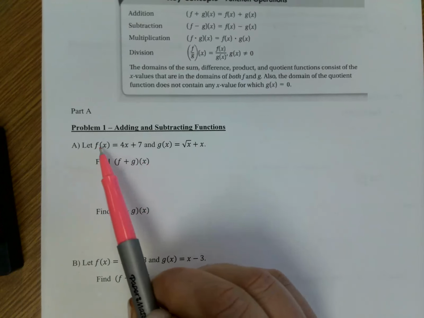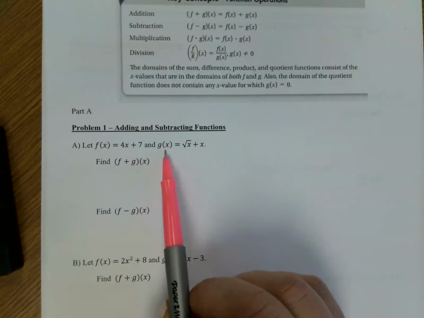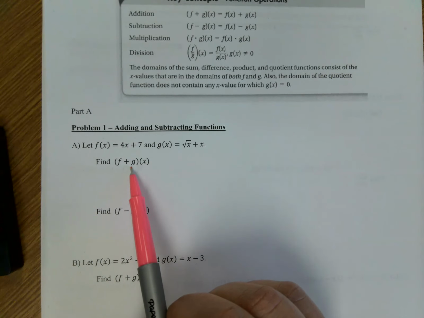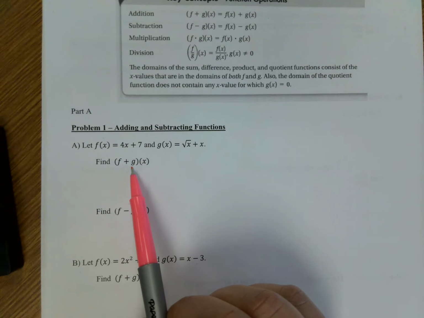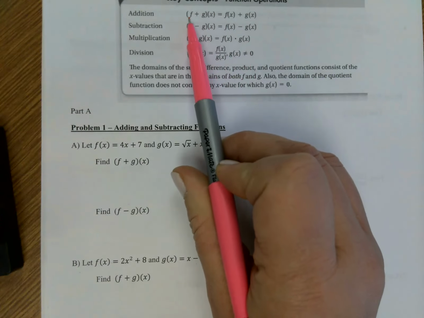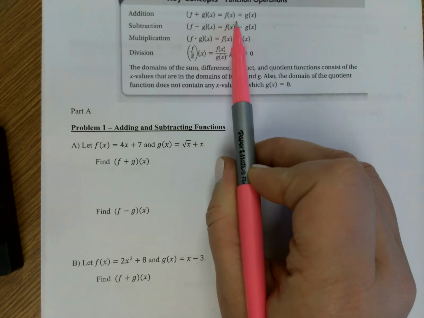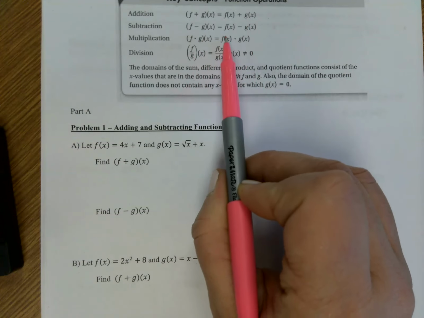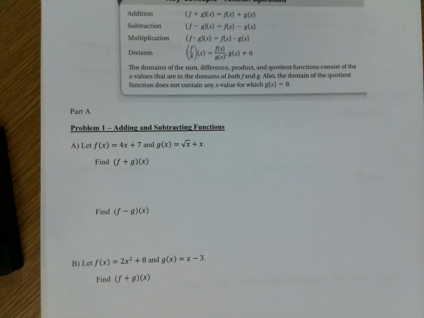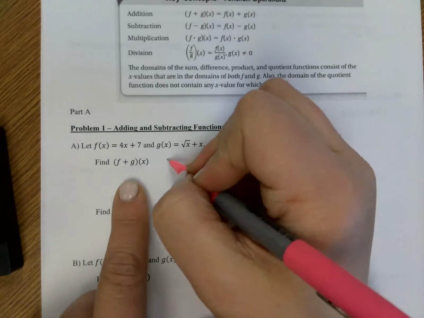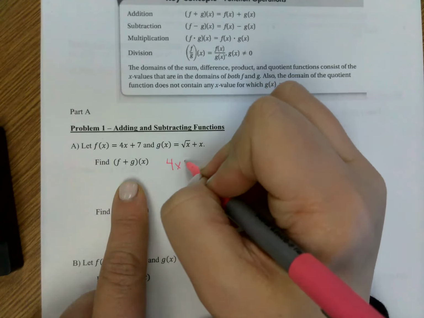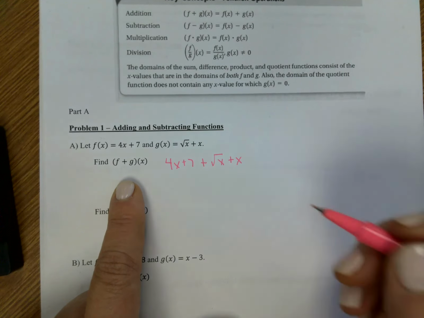So if I'm looking at this, here's my function of f, here's my function of g. What this is saying is function of f plus function of g. Now this is the same thing as this. So when I go back up here, these are two different ways that you can write out the function operations. So I can say here's my function of f plus my function of g. Once you write out this statement, then you have to see if there's anything that you can combine.